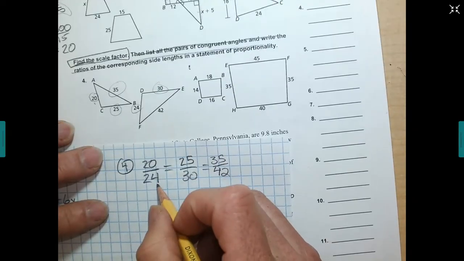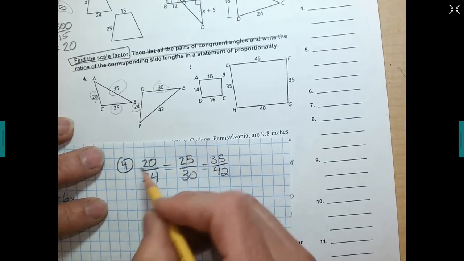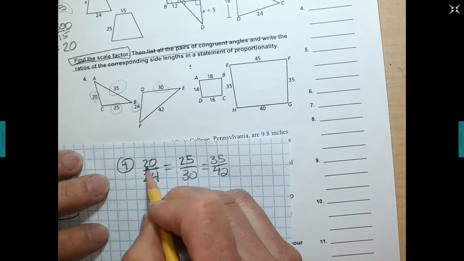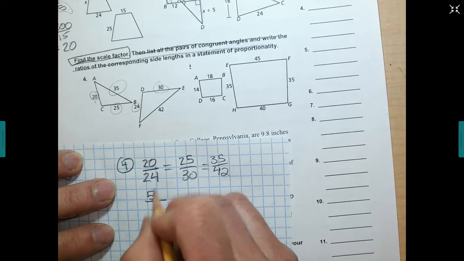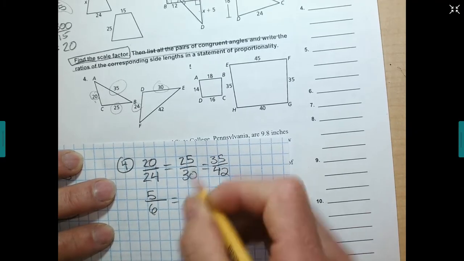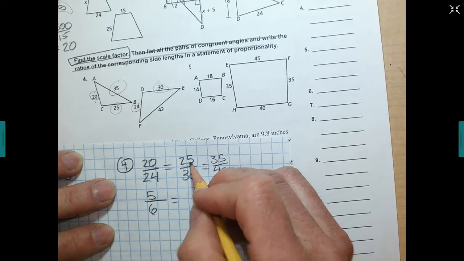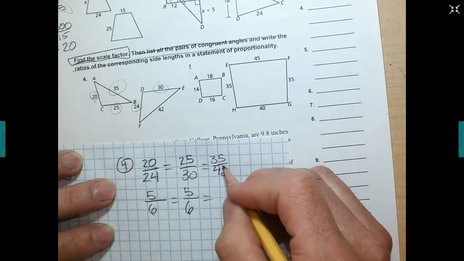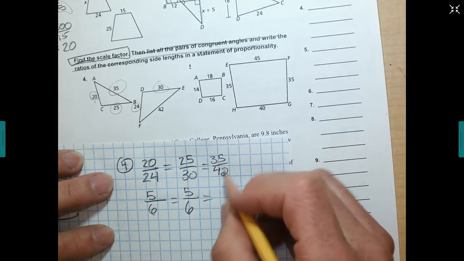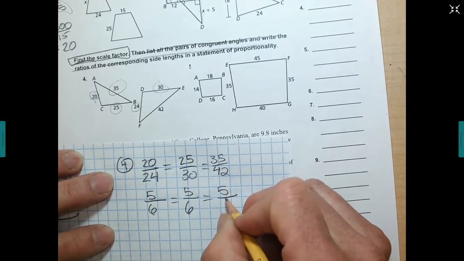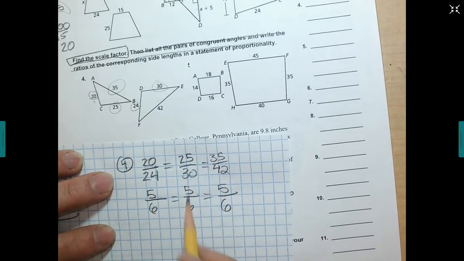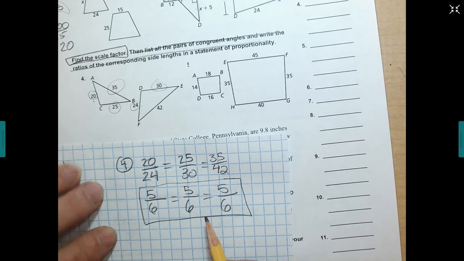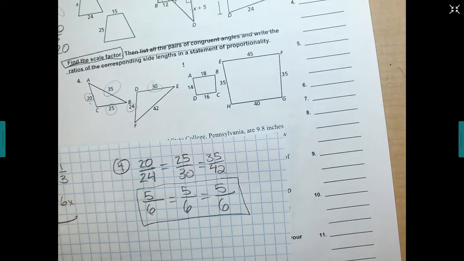So for the scale factor, we need to simplify all these. What can go into both of these? 4 can go into both of these. So 20 divided by 4 is 5. 24 divided by 4 is 6. Both these are divisible by 5. 25 divided by 5 is 5. 30 divided by 5 is 6. Both these are divisible by 7. 35 divided by 7 is 5. 42 divided by 7 is 6. So there it is. My scale factor is 5 to 6, and I found that they do, in fact, have a common ratio. Okay?